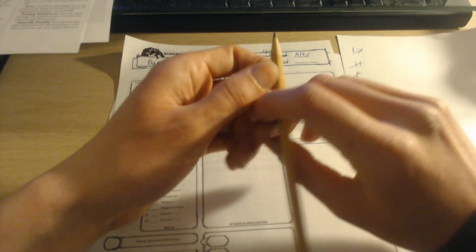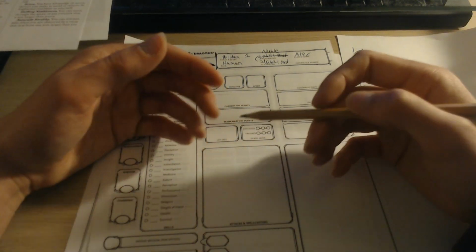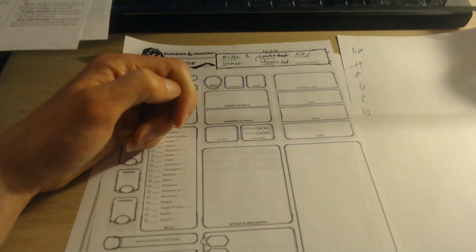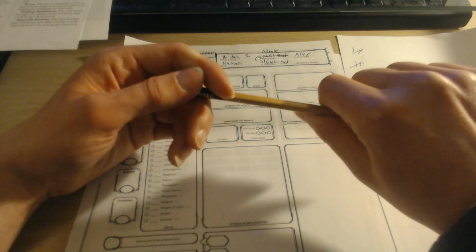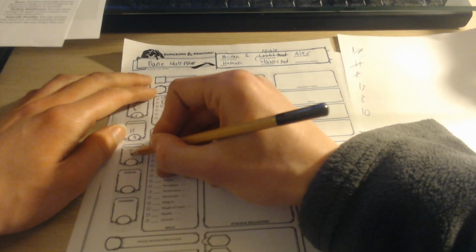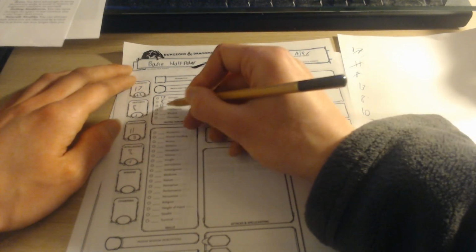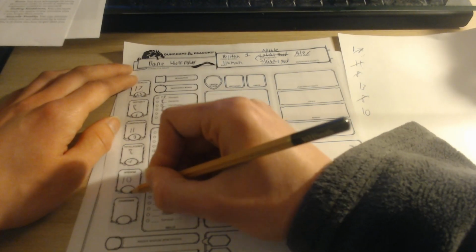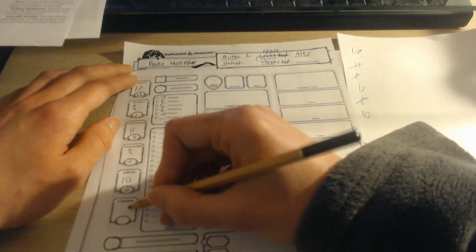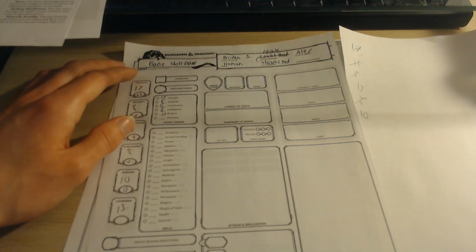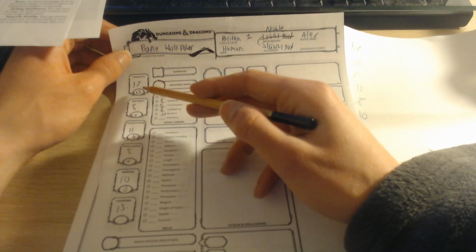Okay, so intelligence is basically how smart you are, measuring reason and memory. Wisdom measures perception and insight. Okay, cool. So reason and memory, I'm gonna give myself 8 intelligence, and that's the -1. Wisdom, I'll give myself the 10 wisdom, 0 there, and charisma, I'll give myself the 13 charisma. So basically, I've got the melee down. Tough motherfucker.